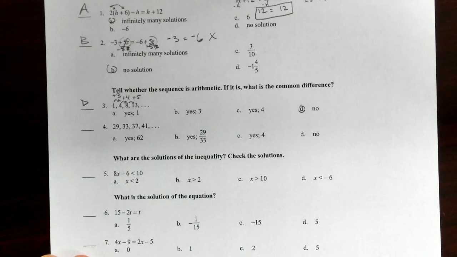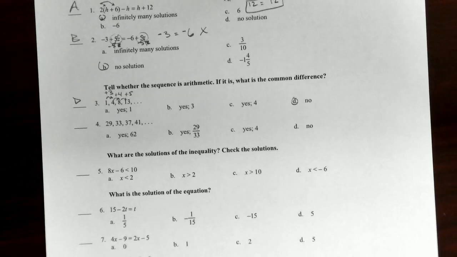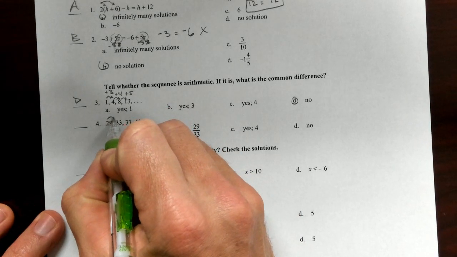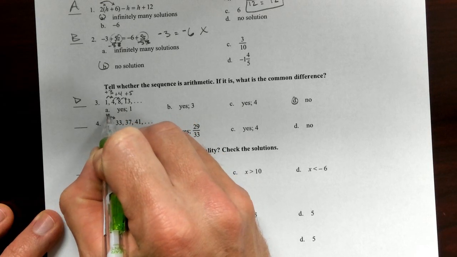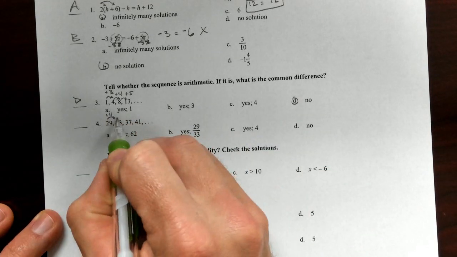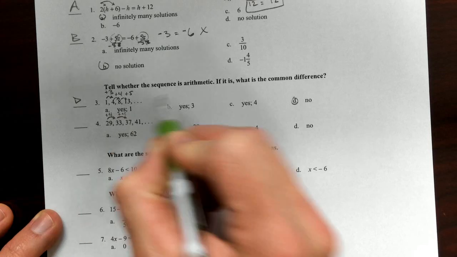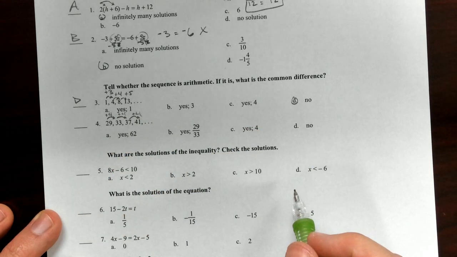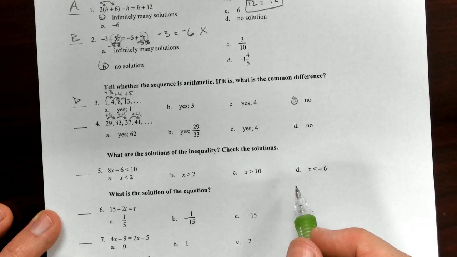Okay, we go to number 4. I'm looking at the same thing. I want to tell if it's an arithmetic sequence or not. So I'm going to look at how do I get from 29 to 33, I add 4. How do I get from 33 to 37? I add 4. And then 37 to 41 I add 4. So yes, it's an arithmetic sequence because you have the same common difference.